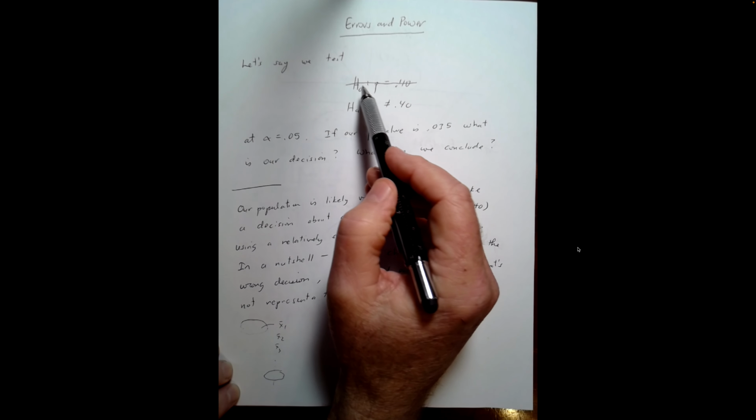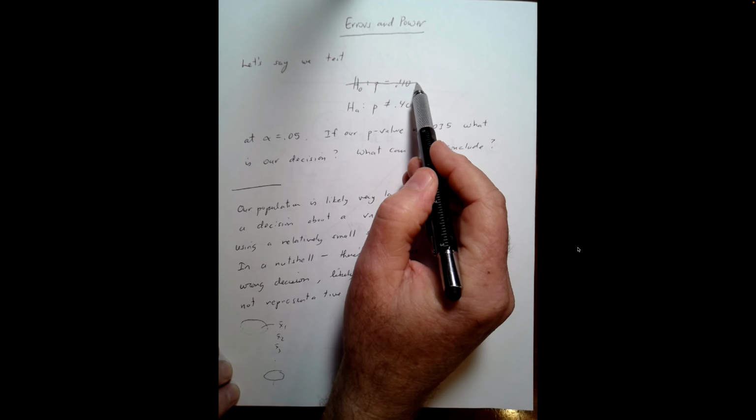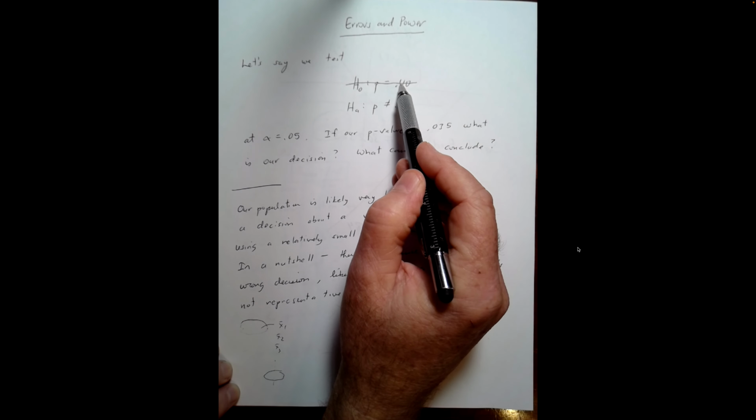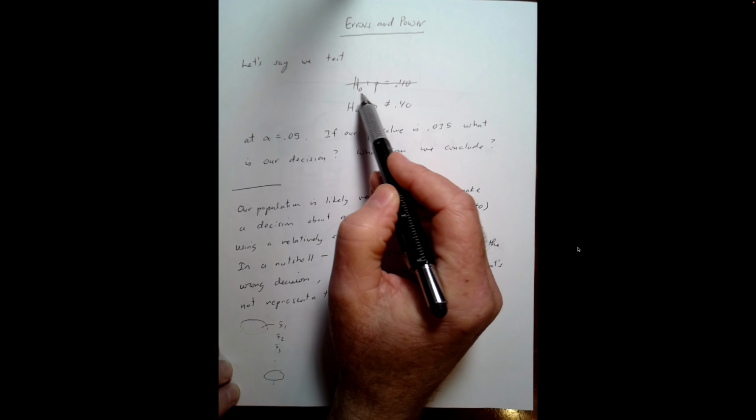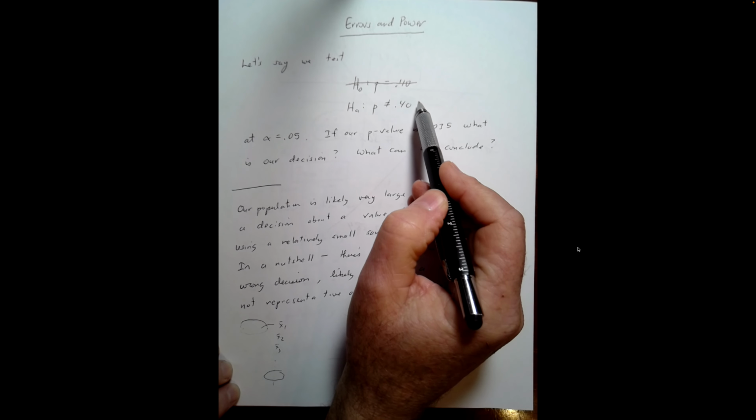So it's tempting to draw a line through the null when we reject it and conclude that our population proportion is not equal to 40%. All right, is that what we can conclude? Yeah, kind of.